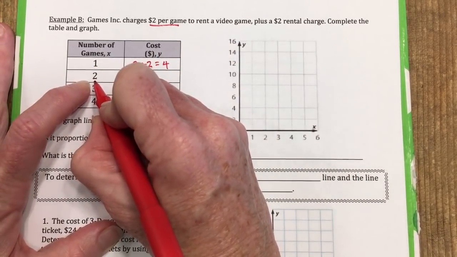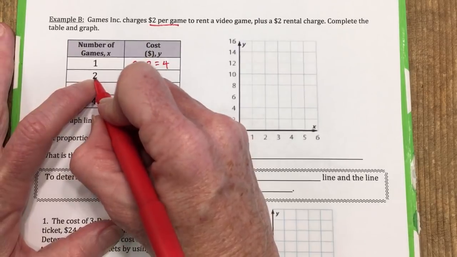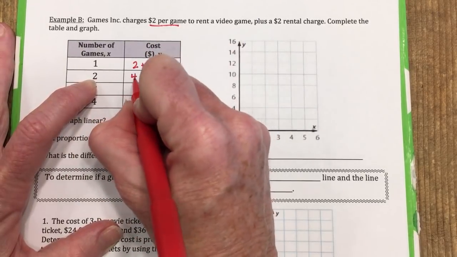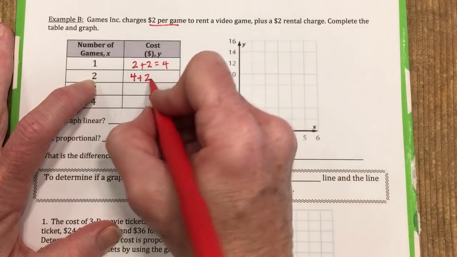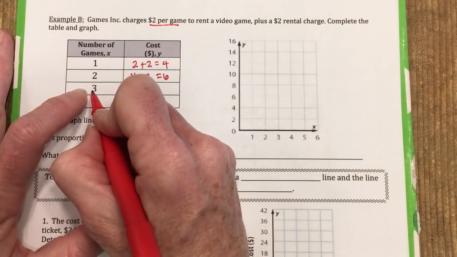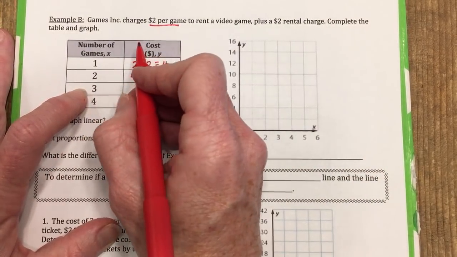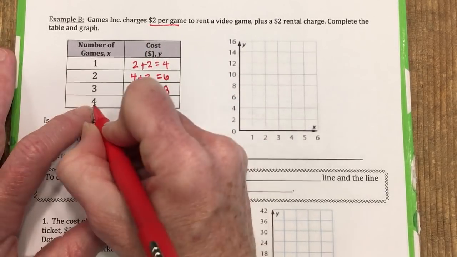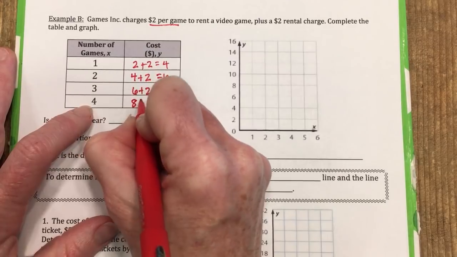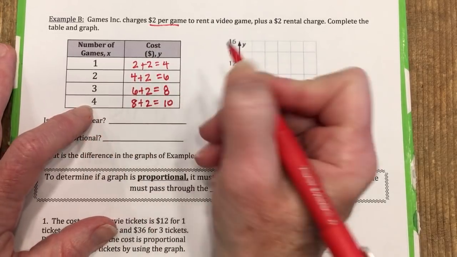Okay, if I rent 2 games, then I have to do 2 times 2, which is 4, but I'm still charged the rental. All right, so that would be 6. If I have to do 3 games, 3 times 2 is 6, plus the rental charge is 8. And the last one, 4 times 2 would be 8, plus the rental charge, which is 10.